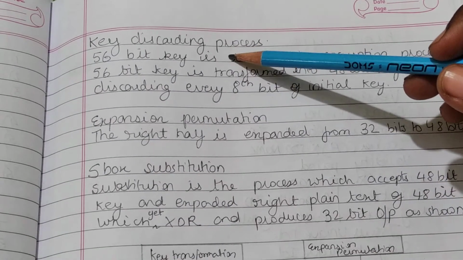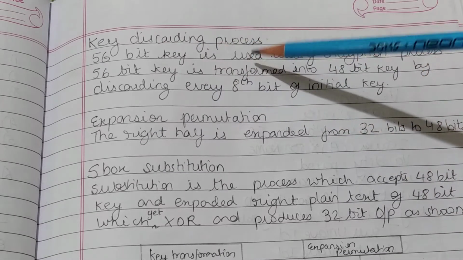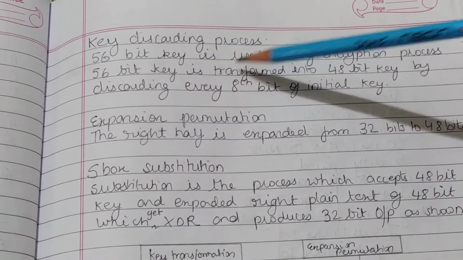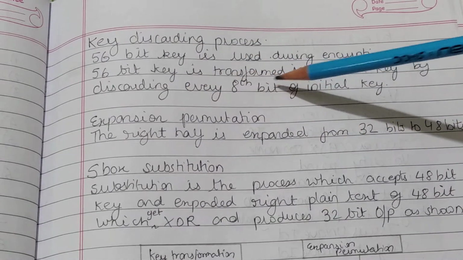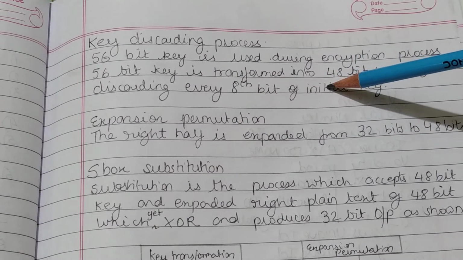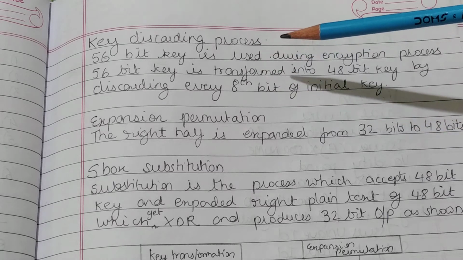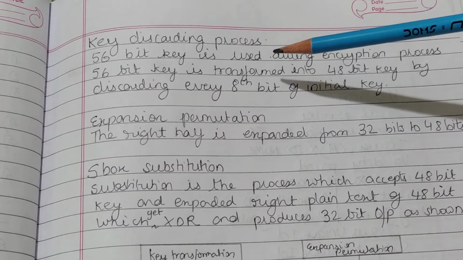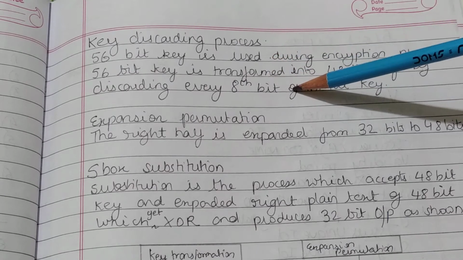Then comes the key discarding process. A 56-bit key is used during the encryption process. The 56-bit key is transformed into a 48-bit key by discarding every 8th bit of the initial key. So we know that the 56-bit key is used during the encryption process. Here the 56-bit key is transformed into a 48-bit key by discarding every 8th bit of the initial key.